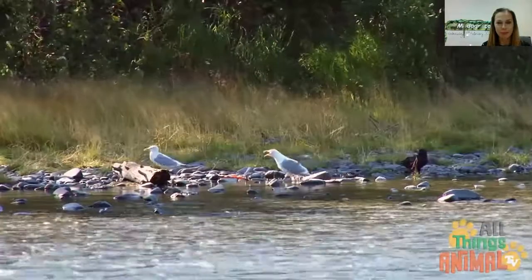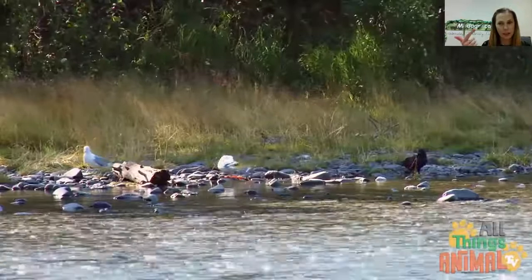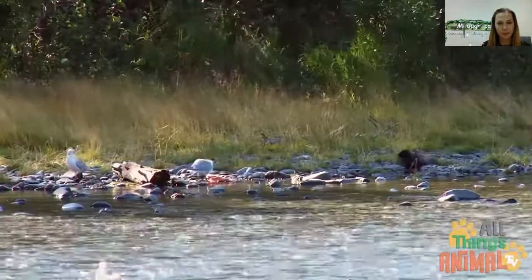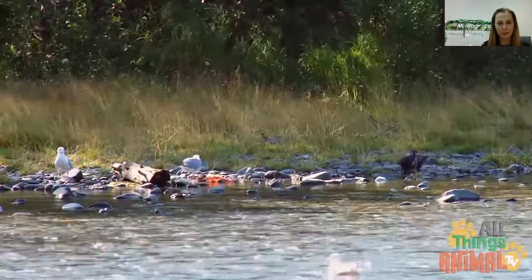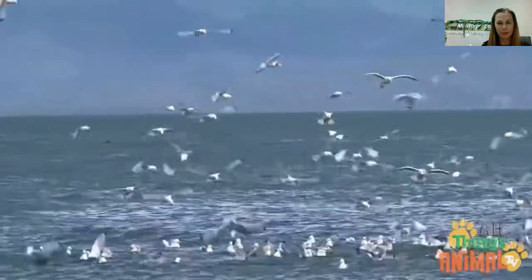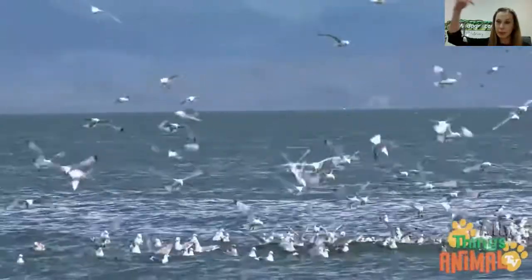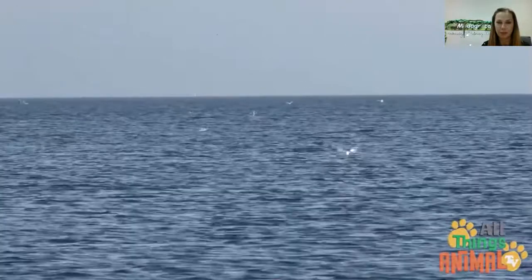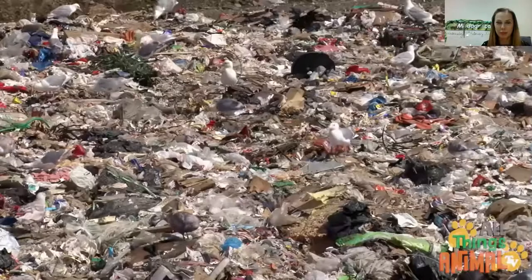Seagulls are carnivores that scavenge. This means they eat meat, like small fish or crabs. But they will also find food where they can, diving into the water. Or even at the dump.